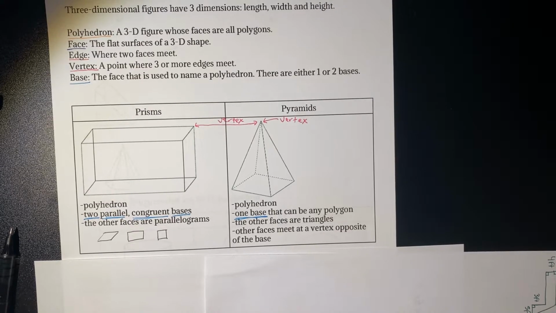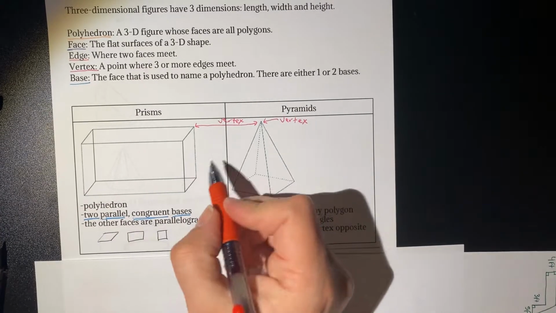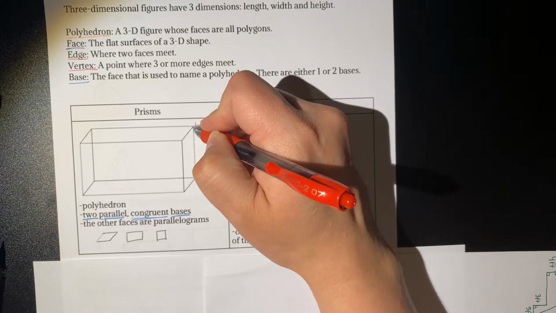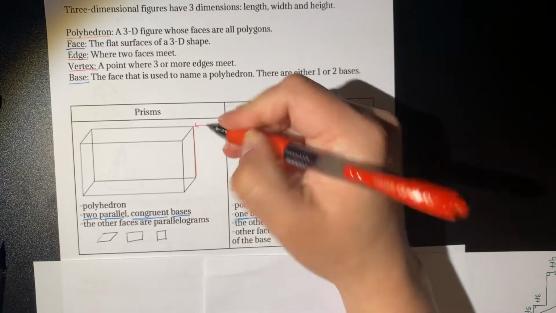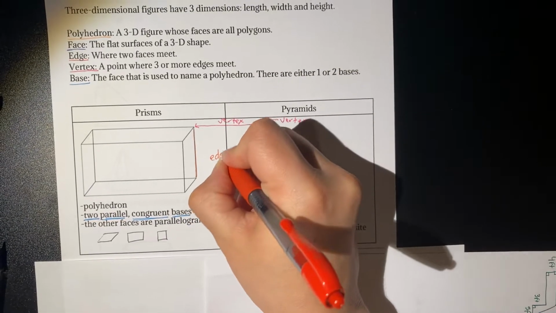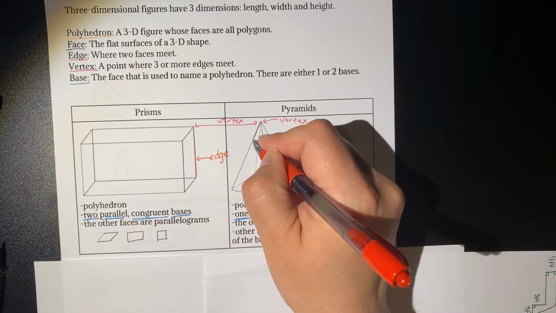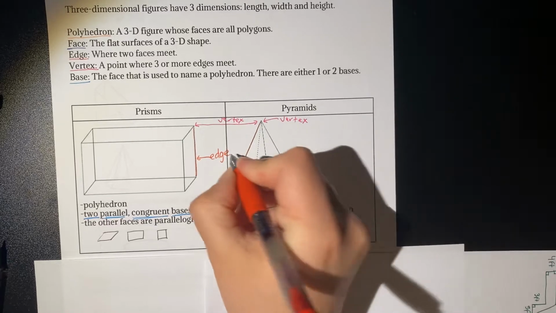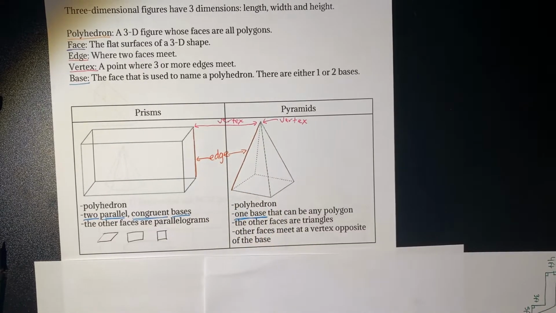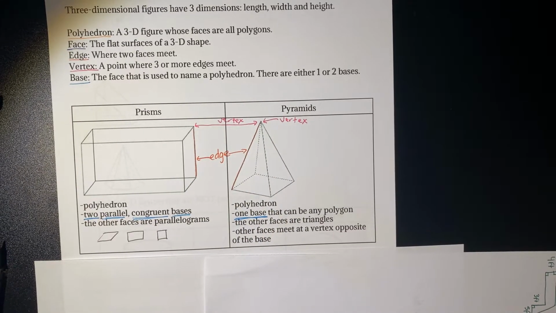Let's label an edge on these. So this thing right here, that's an edge. And I'm going to label one over here. That's an edge. All right.